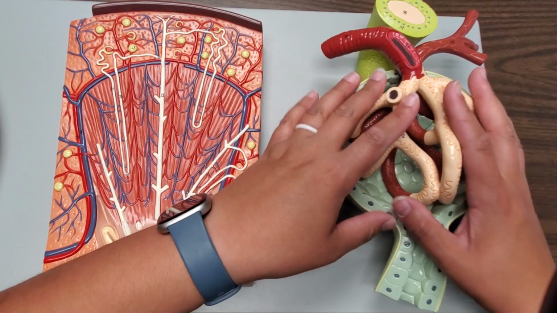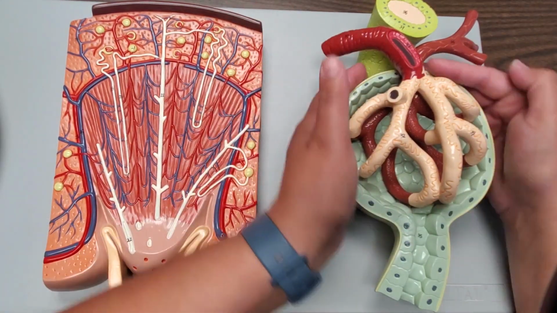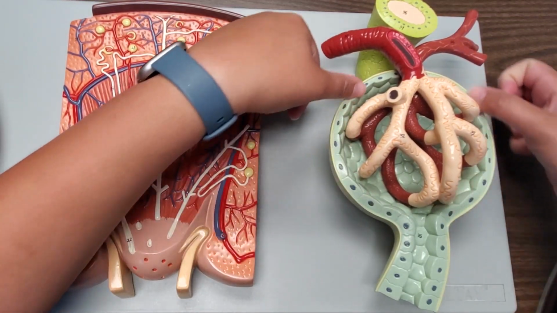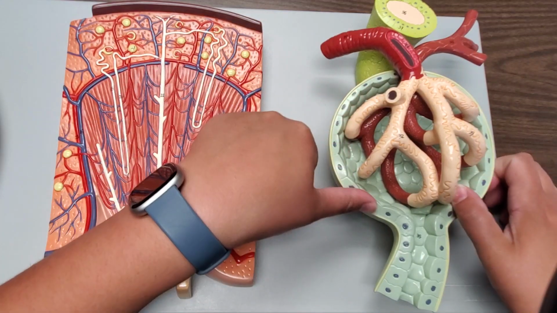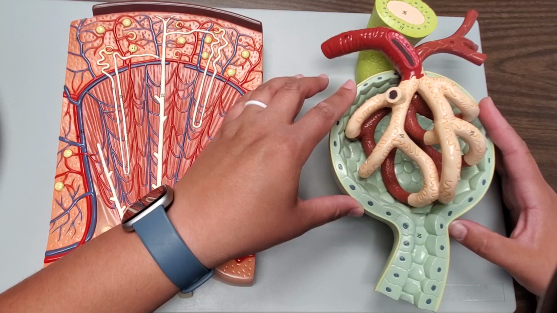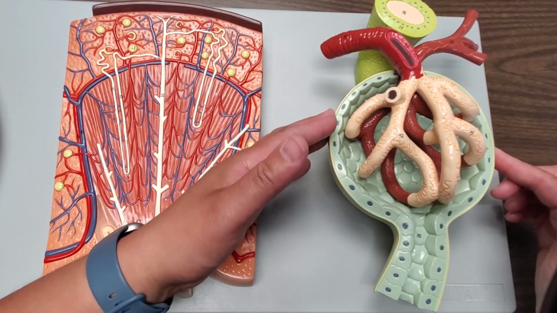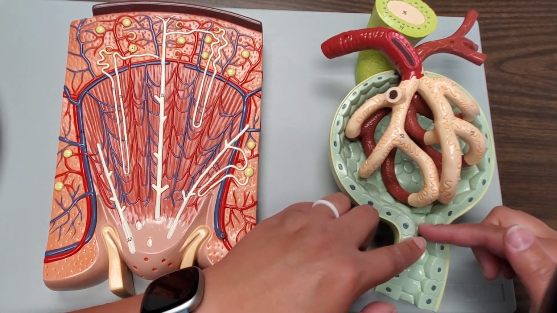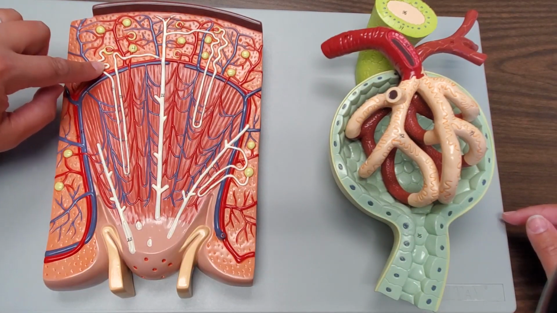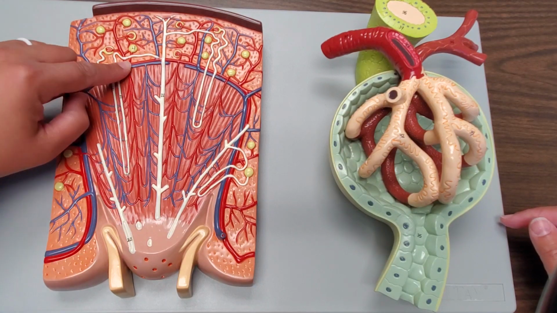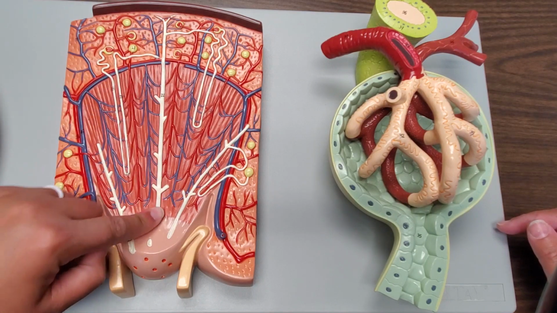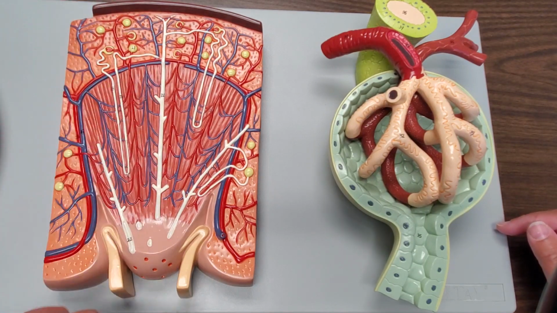So whatever is filtered out of the glomerulus has to be caught. So this thing here that kind of looks like a cup is the glomerular capsule. The glomerular capsule is going to catch all of the filtrate that is being formed, everything that's being filtered out of the glomerulus. It's going to basically capture, grab onto, and then move it into the proximal convoluted tubule. So this part here. From the proximal convoluted tubule, again, we're going to go through the nephron loop into the distal convoluted tubule, and then we're going to go into the collecting ducts. The collecting ducts are the ones that are going to move it through the renal pyramid and into the minor calyces.